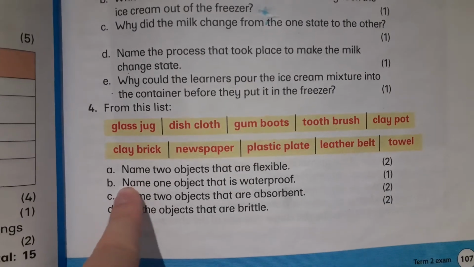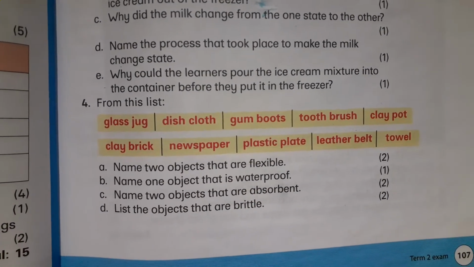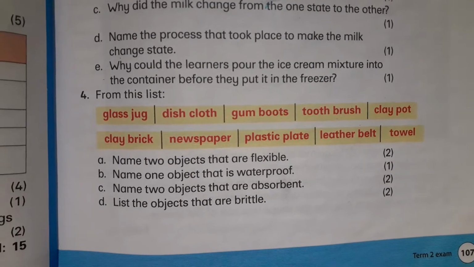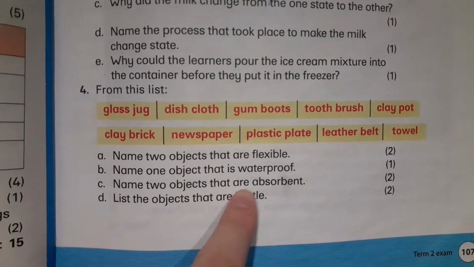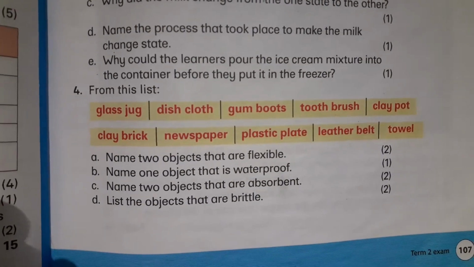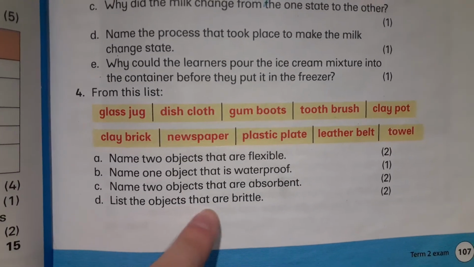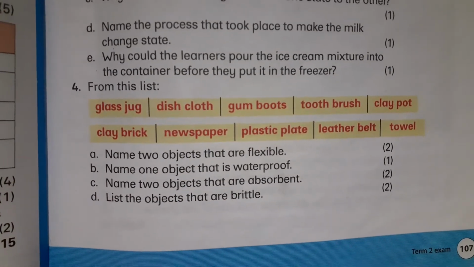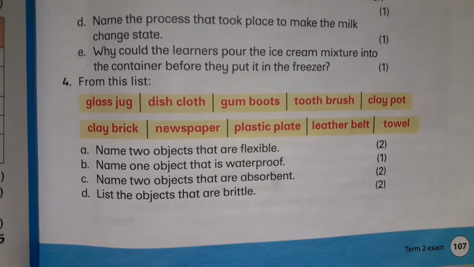B. Name 1 object that is waterproof. If it gets rained on or water gets poured onto it, it won't damage it. C. Name 2 objects that are absorbent. When water goes on them, it sucks it up and you can't see the water anymore. D. List the objects that are brittle. Brittle means that they break easily. They are not very strong.